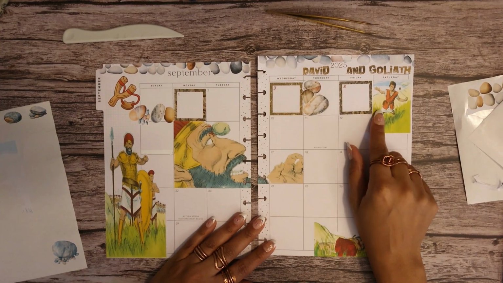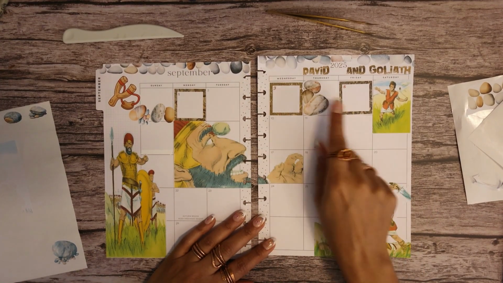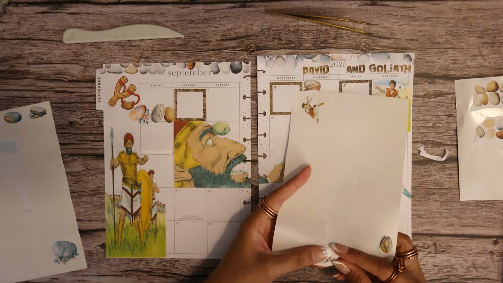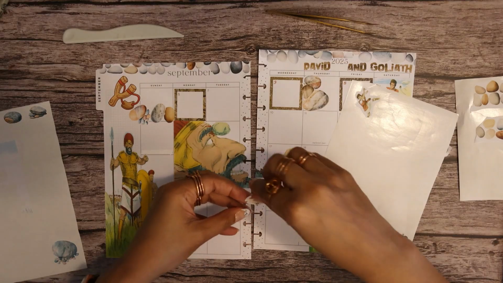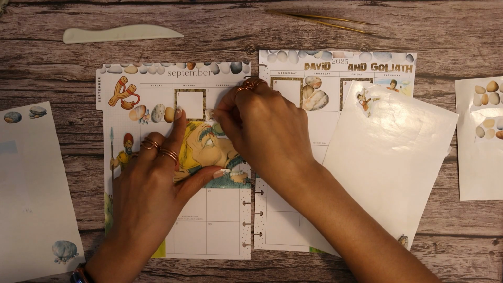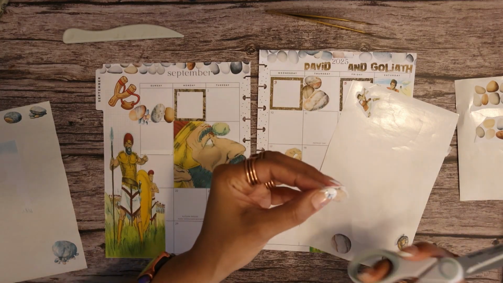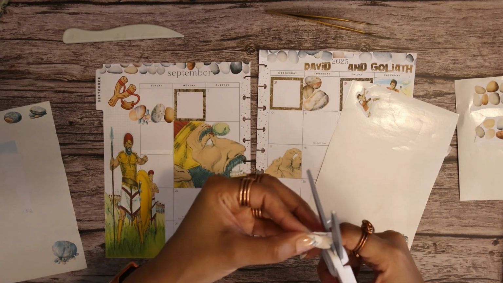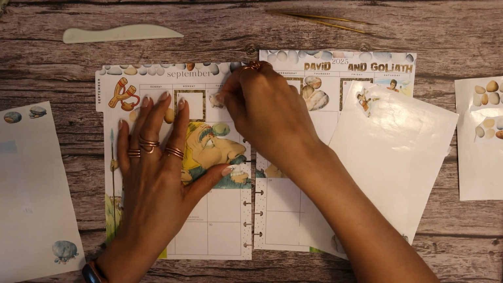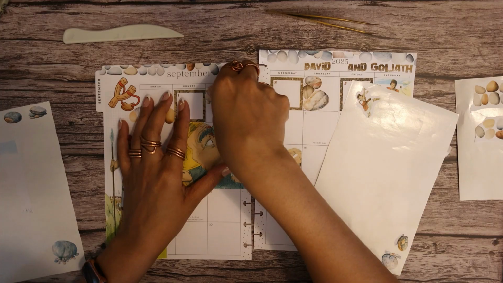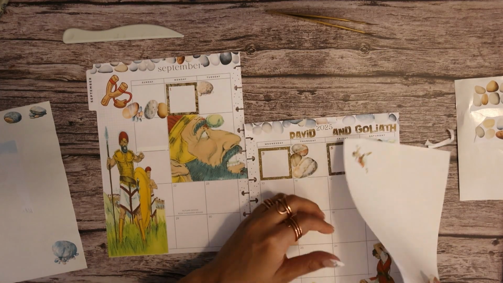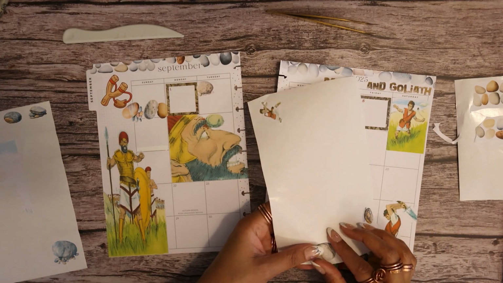Okay, so we got 3 days for the first week. Oh, I need to do this one too. So let me get, let's see. Get some more rocks. Again, I'm just trimming off some of the offset. And I'm just going to have it look like they're stacked.